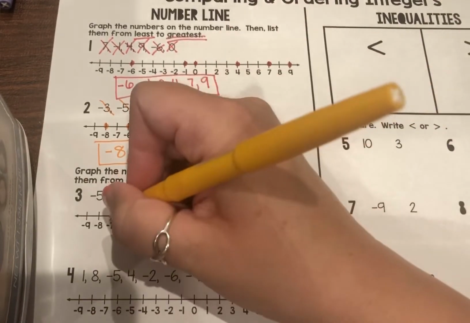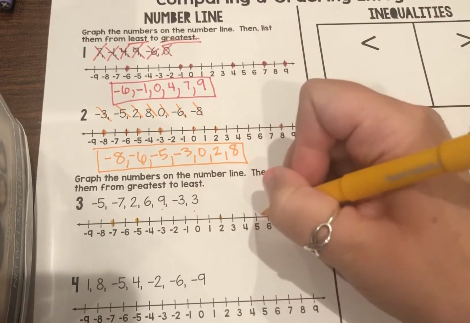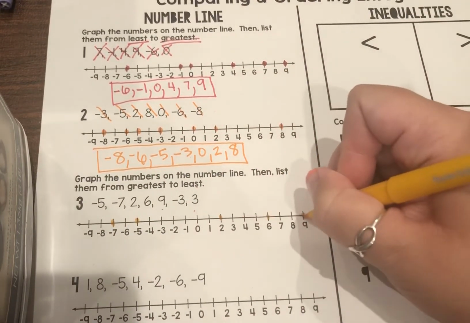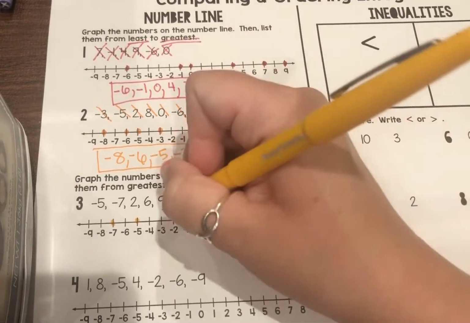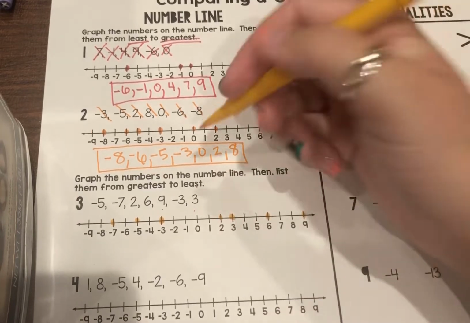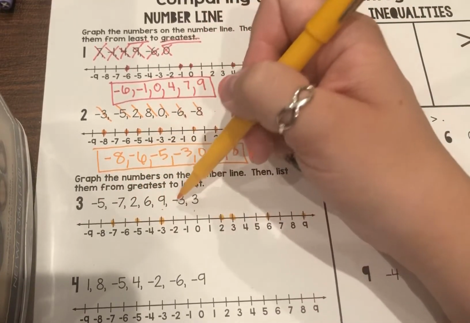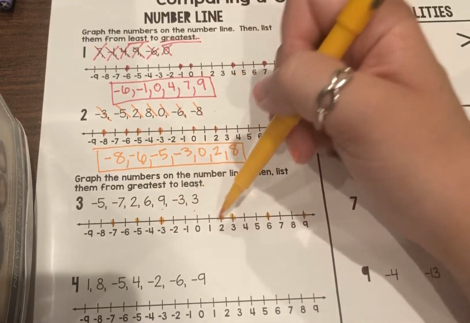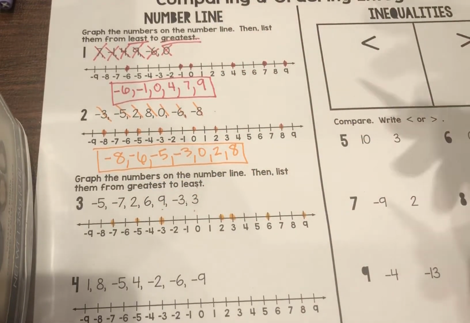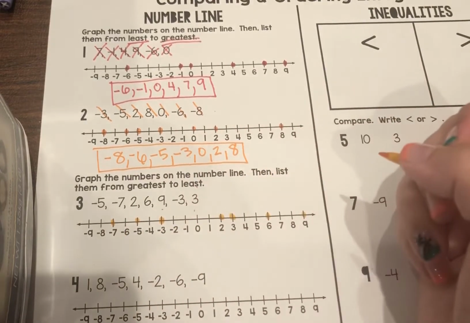-5, -7, +2, +6, +9, -3, and a +3. Always double check, as we learned from our last problem. 1, 2, 3, 4, 5, 6, 7. 1, 2, 3, 4, 5, 6, 7 here as well. So now I can list them from least to greatest, right? So I'm going to start here.